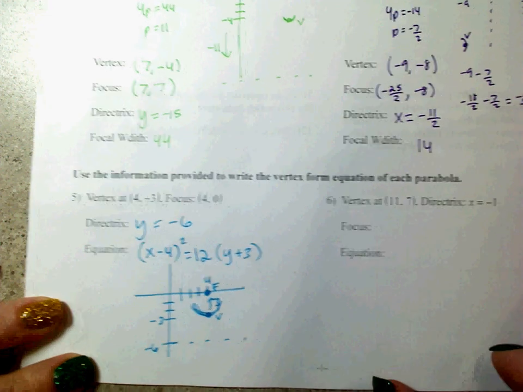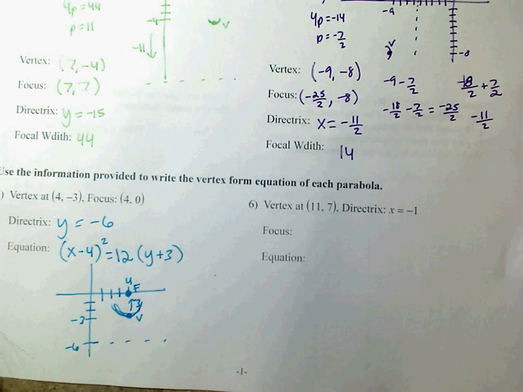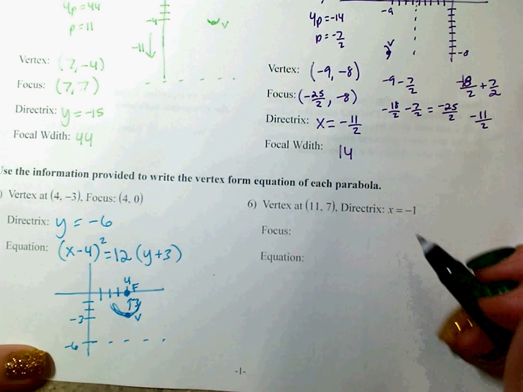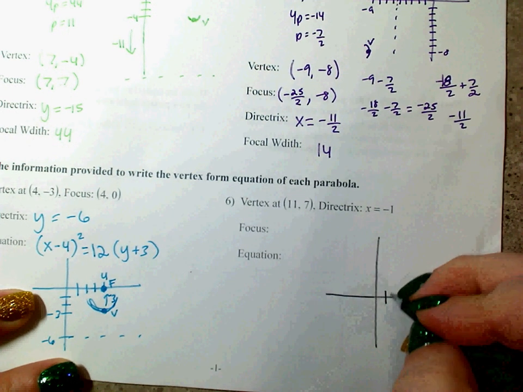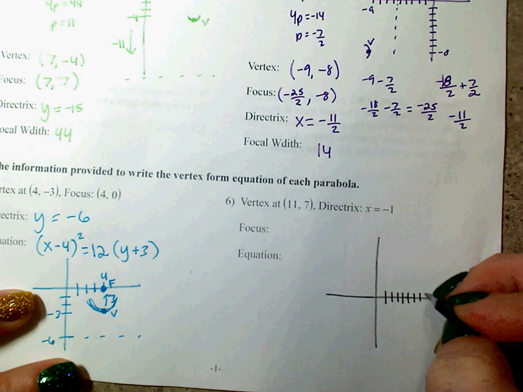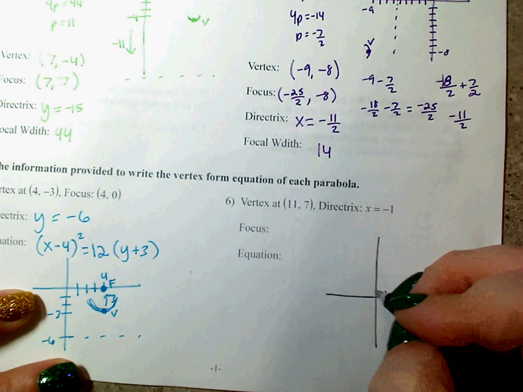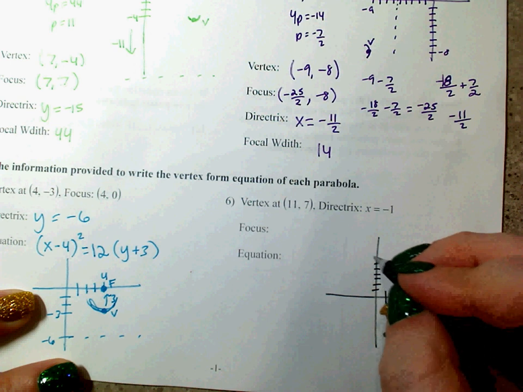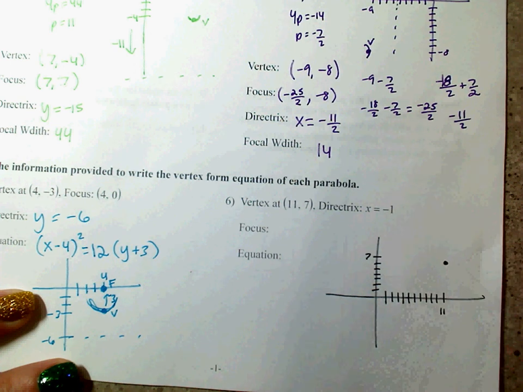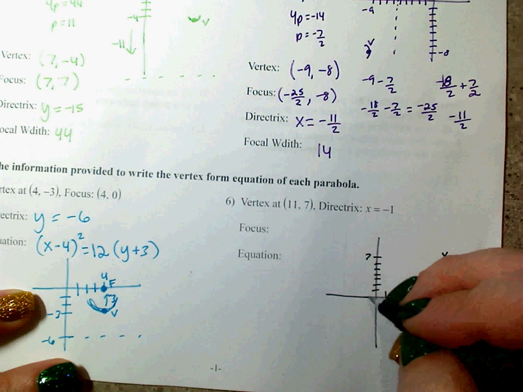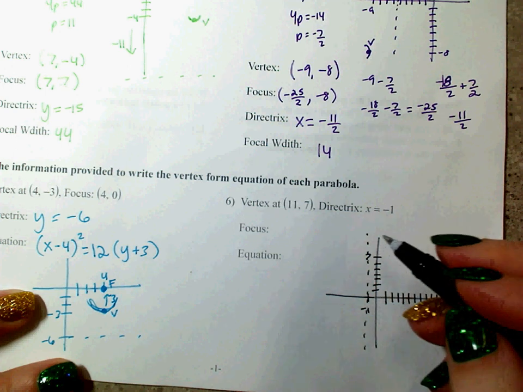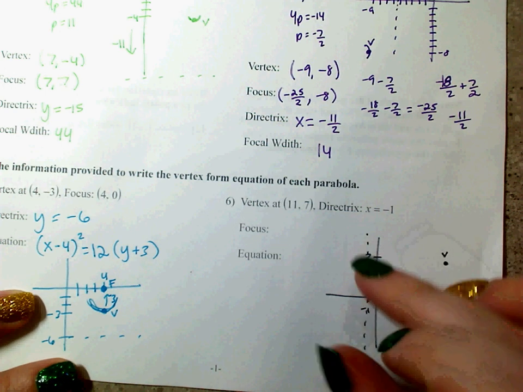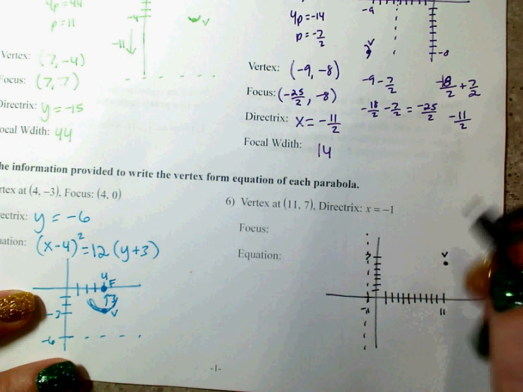All right, number 6. My vertex is at 11, 7, and my directrix is at x equals negative 1. So 11, 3, 4, 5, 6, 7, 8, 9, 10, 11. 1, 2, 3, 4, 5, 6, 7. My vertex is there. And my directrix is x equals negative 1, which is a vertical line. It really messes you up whenever you get the vertical and horizontal switched. So because my directrix is vertical and my vertex is on this side of it, I know I have to open to the right.